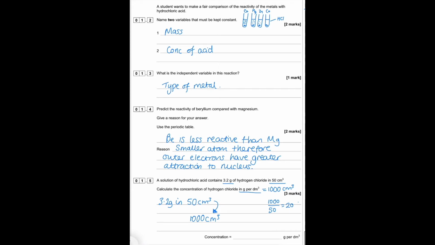So 50 times 20 is 1,000 centimeters cubed. Therefore, to work out how much mass we would need, we do the same to the mass, which is 3.2 times 20, which would be 64 grams in 1,000 centimeters cubed. So that's 64 grams per decimeters cubed.